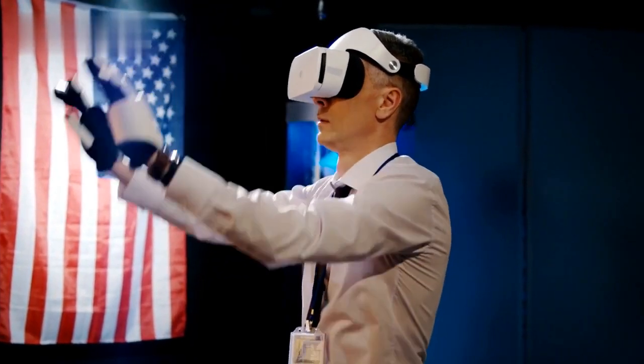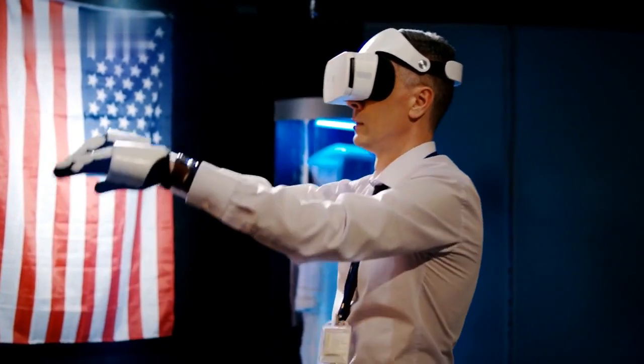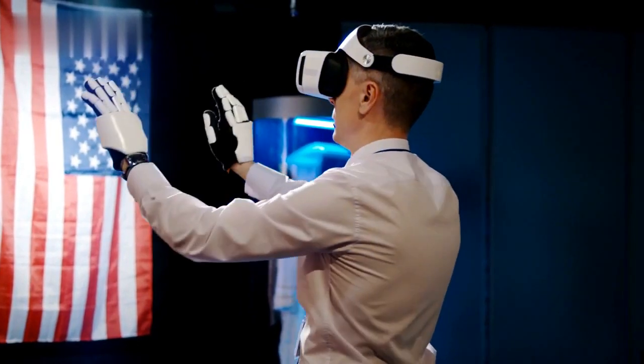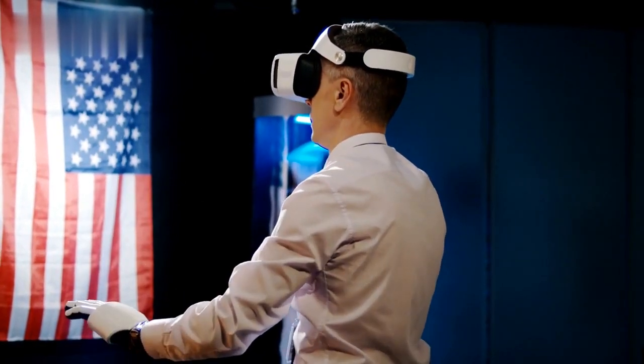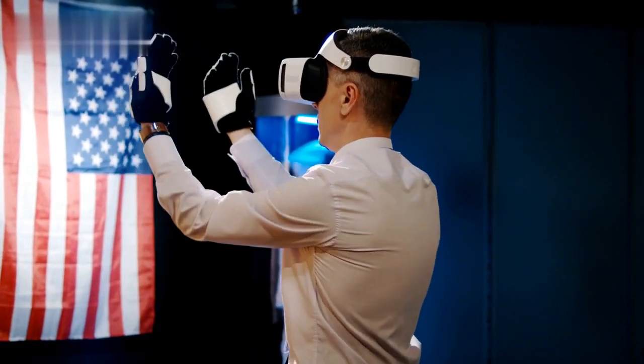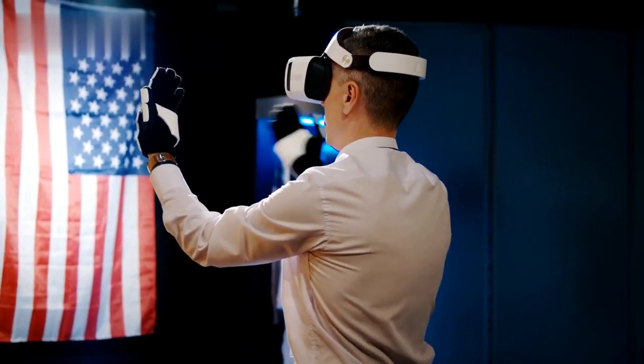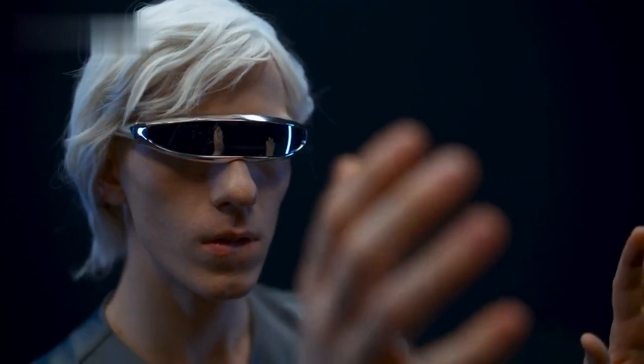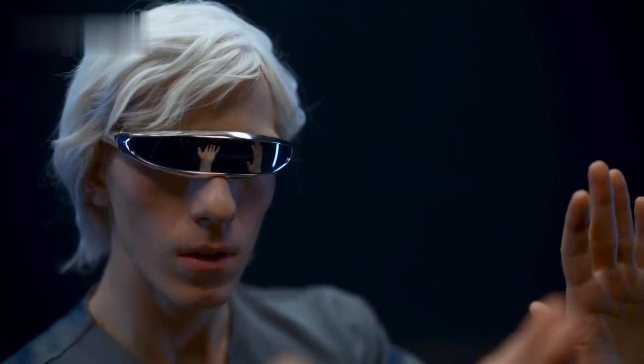Force feedback. More advanced haptic devices, such as VR gloves or exoskeletons, can exert force on your hands or body to simulate resistance, pressure, or even the weight of objects in the virtual world. This adds a new dimension to the sense of touch in VR.